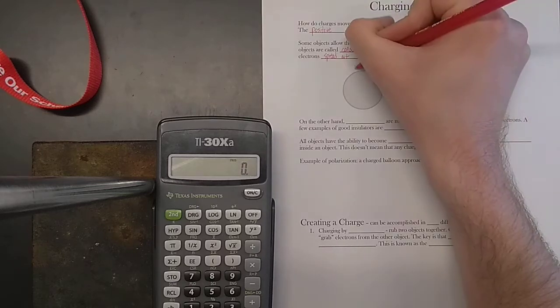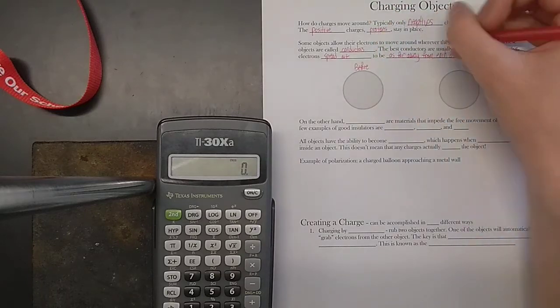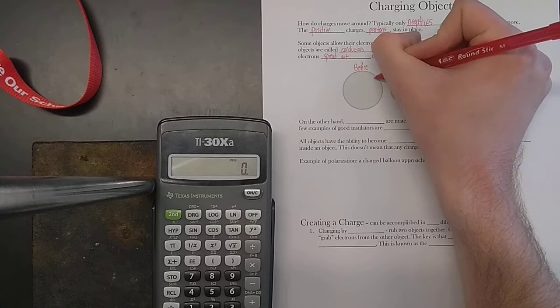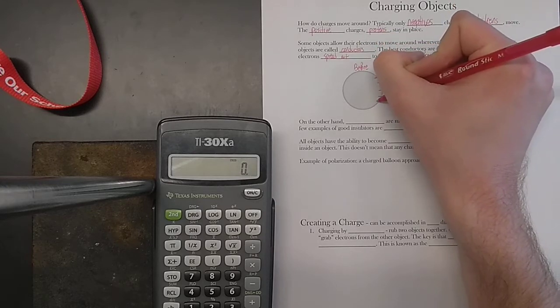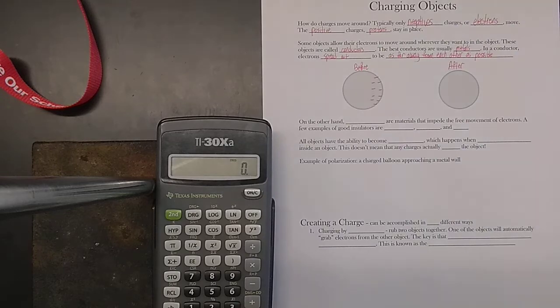Let me draw you a little before and after picture here. Let's say that you have a conducting sphere, a metal conducting sphere. Initially, you put a whole bunch of electrons on it. Electrons are symbolized by these minus signs. 10 in total. The number doesn't matter, but it's going to be important for later on.